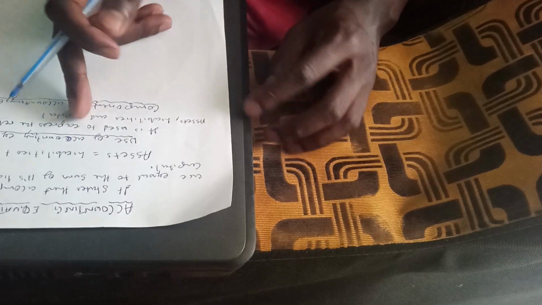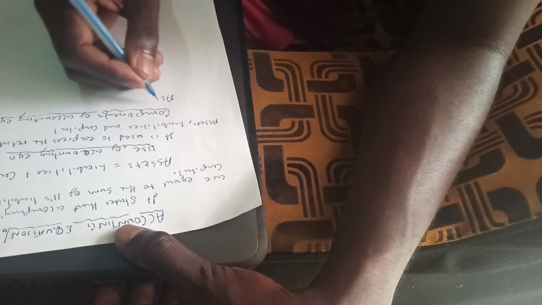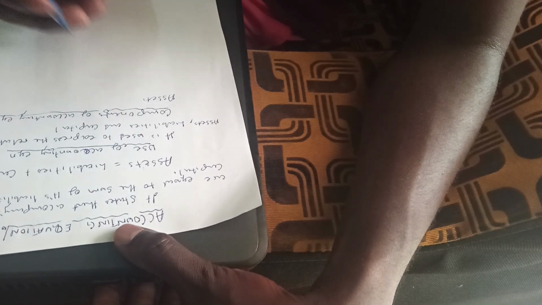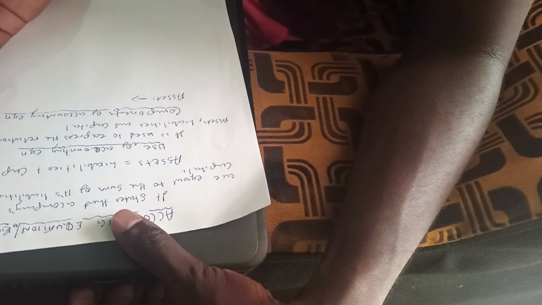These are the components of the accounting equation. We have assets, liabilities, and capital. The first component is assets. Assets are divided into two.